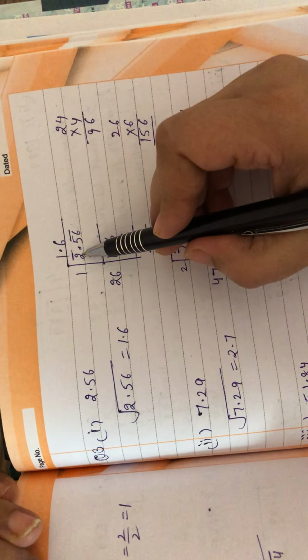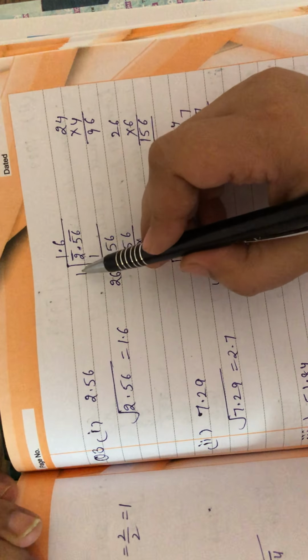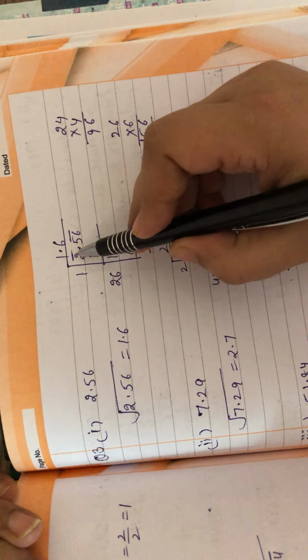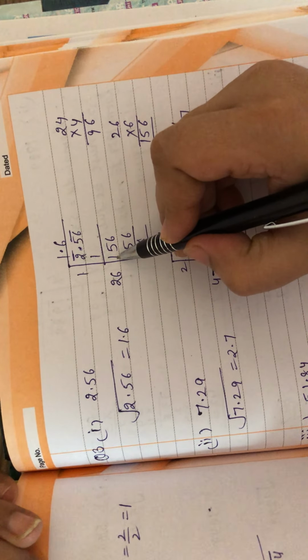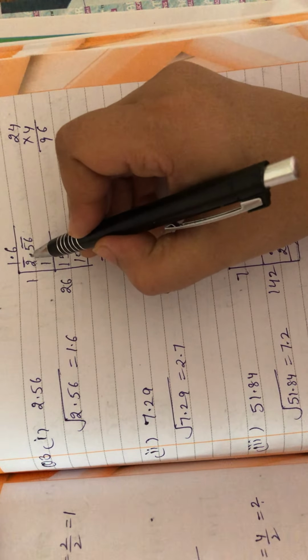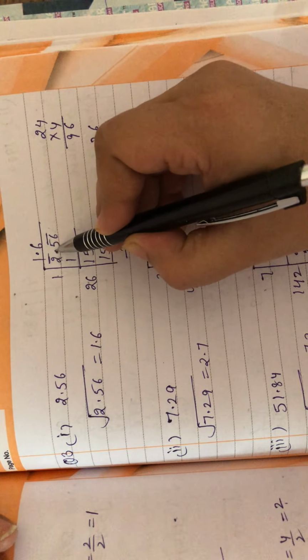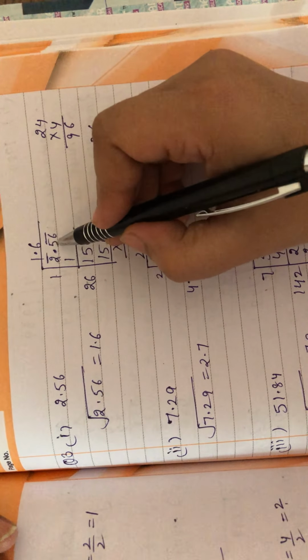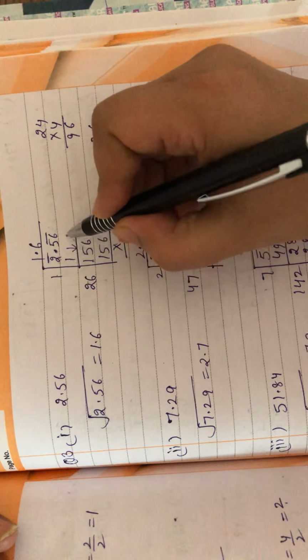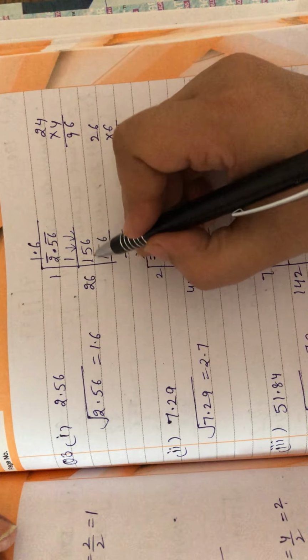Now the perfect square smaller than 2 is 1, so 1 ones are 1. So 2 minus 1 is 1, right? Then this decimal will go in the quotient, and 5, 6 will come down. This pair will come down, it becomes 156.